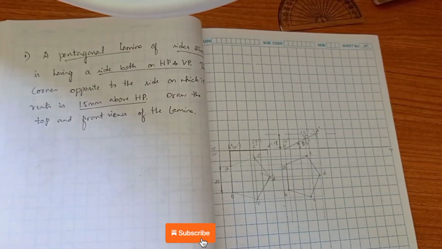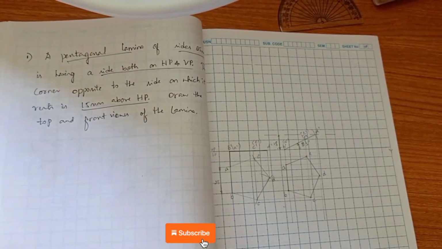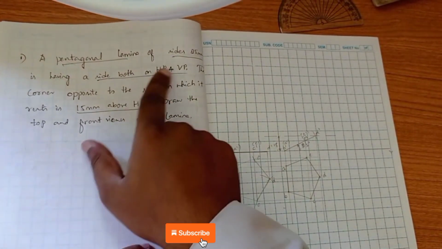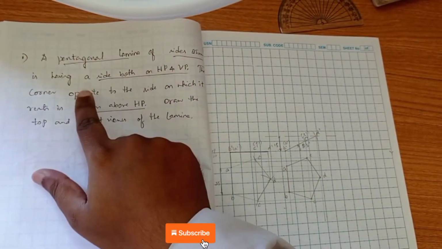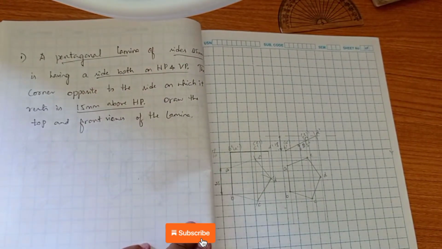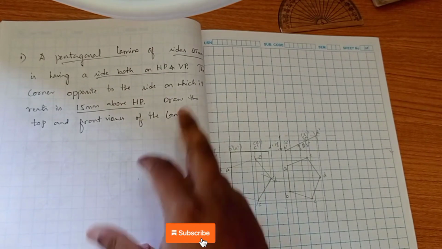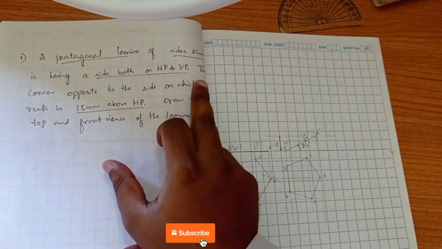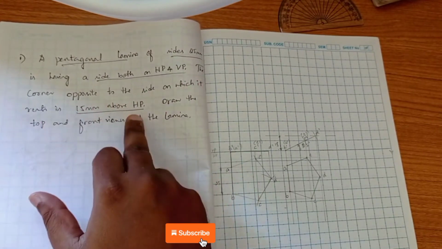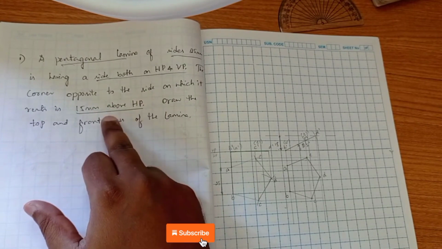Good morning. We see another type of problem in pentagonal lamina. You can see in this question a pentagonal lamina of dimension 25 is having a side both on HP and VP. Okay, we have to make sure that one of the sides has to touch both the HP plane and VP plane. So that's the condition. The corner opposite to the side on which it rests is 15 mm above HP. That means it is indicating the second position.